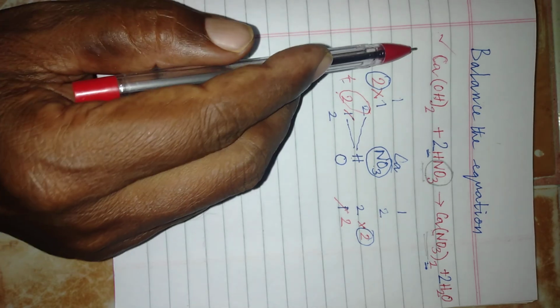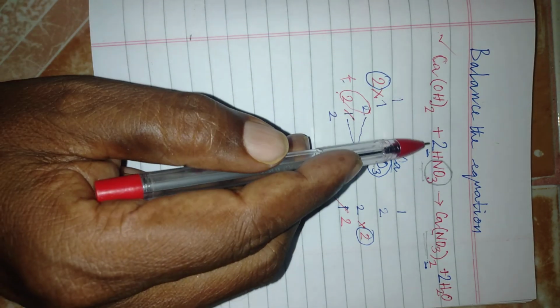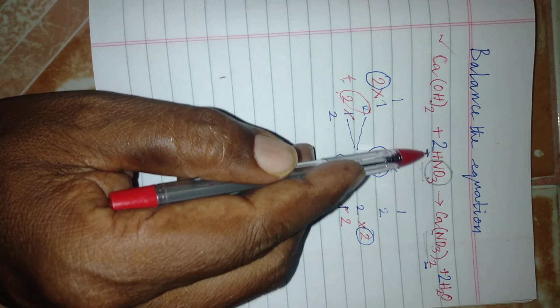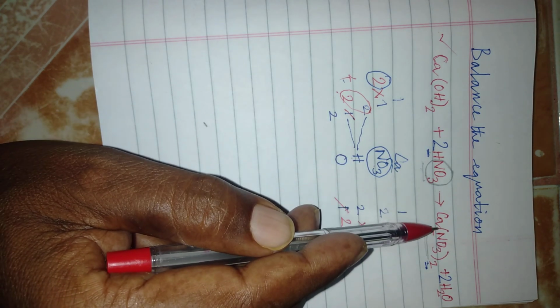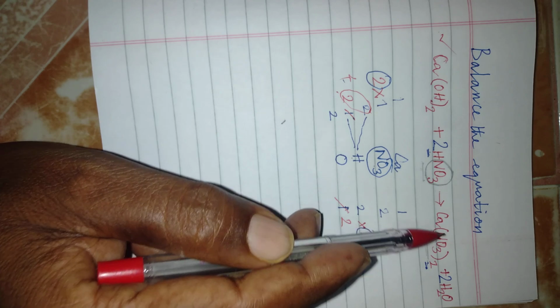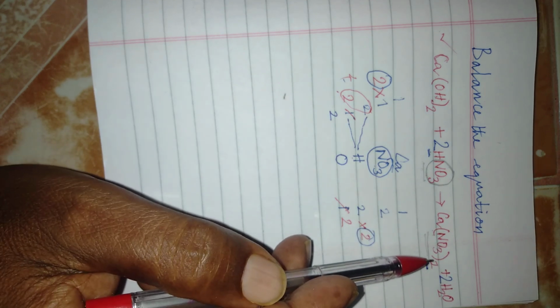So the balanced chemical equation is 1 mole of calcium hydroxide reacts with 2 moles of nitric acid. As a result, 1 mole of calcium nitrate and 2 moles of water are obtained.